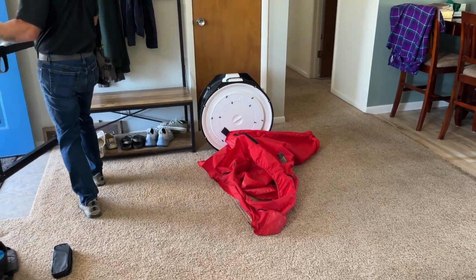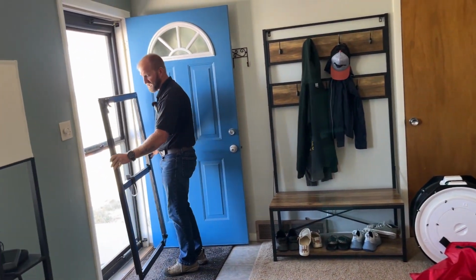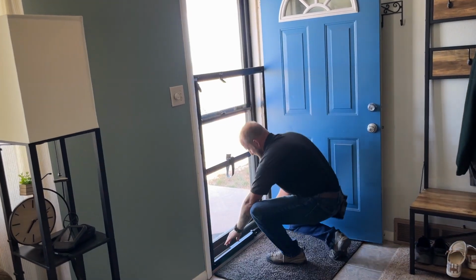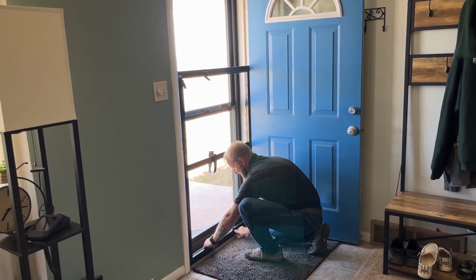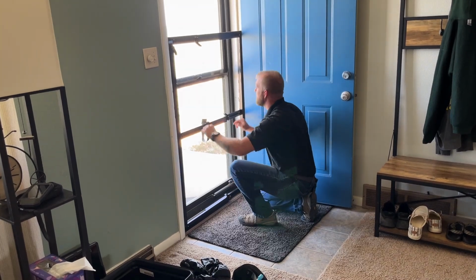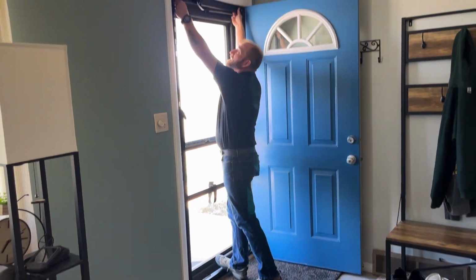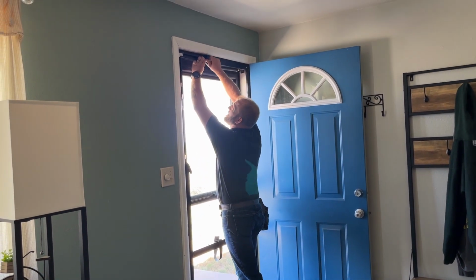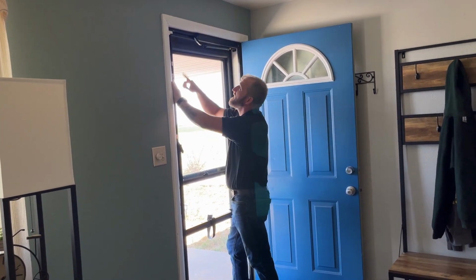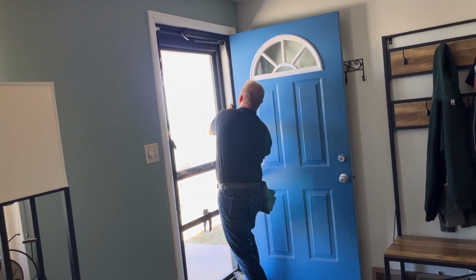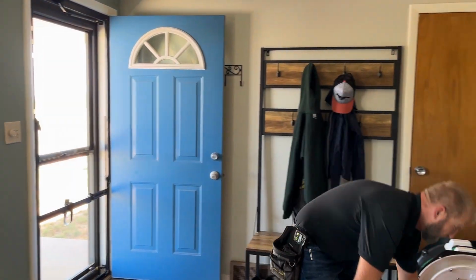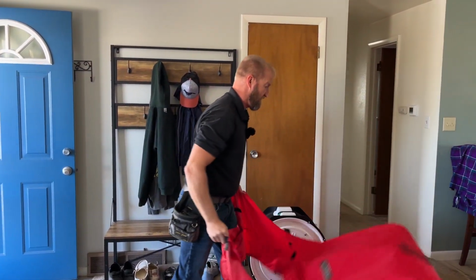Okay, so we're going to fit this to the door. It's easiest just to set it inside, make it nice and tight, and lock down the little knobs. We're not going to worry about the cams just yet. We're going to make sure it's nice and tight to the top. I'm going to put this out nice and flat here.